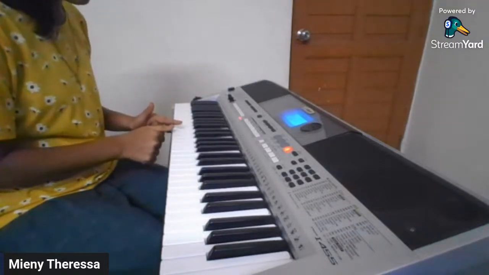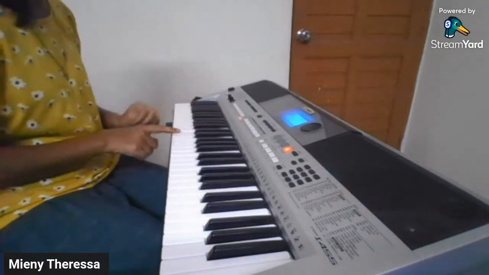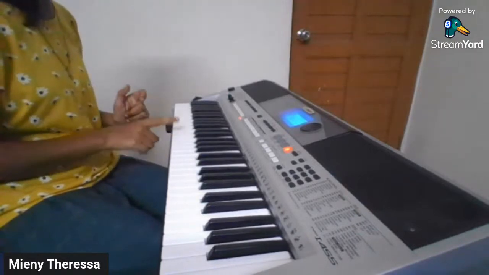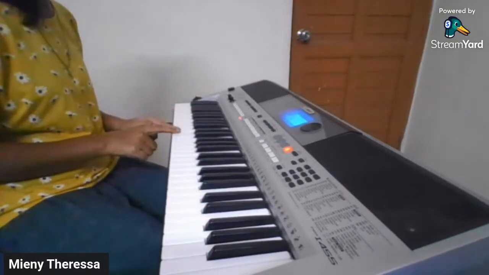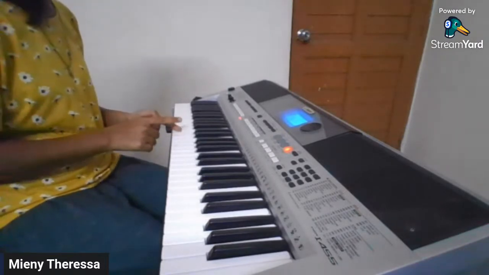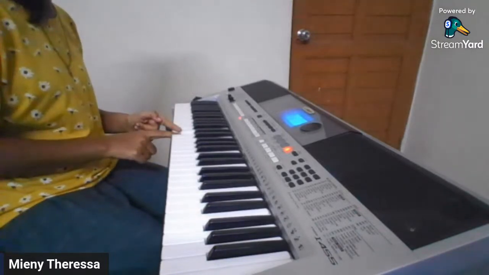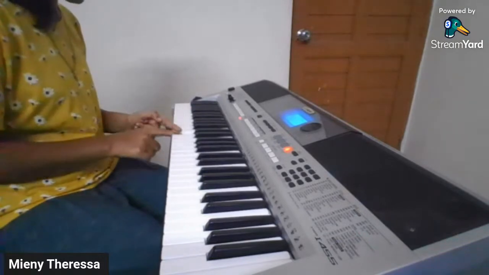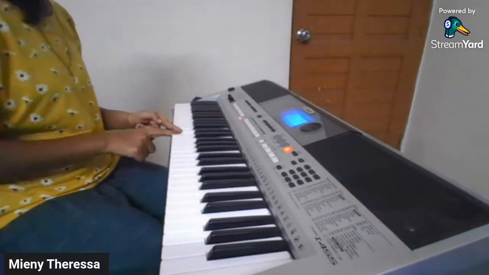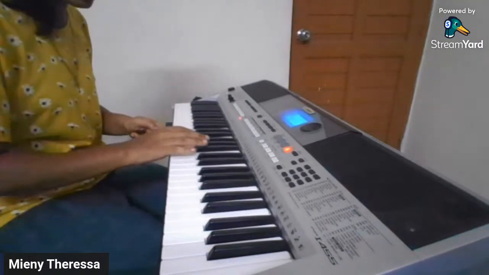It is C, the key present before two black keys. Press the C twice. Then press the key on the right side, which is D. So C, C, D. Then again C. Then we'll play the F, the key that is present before three black keys.